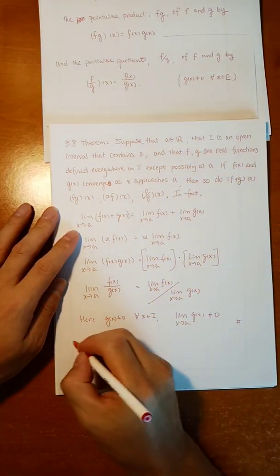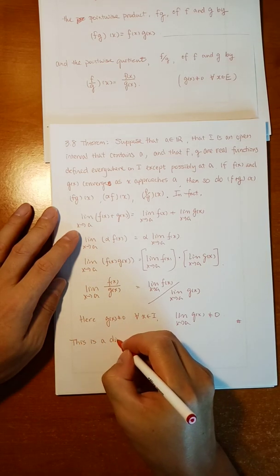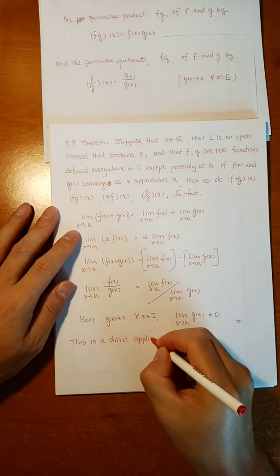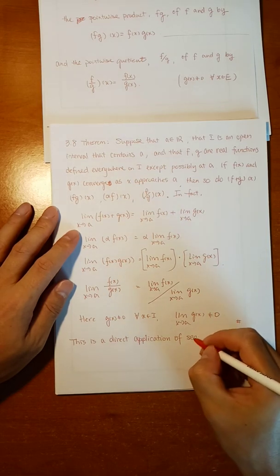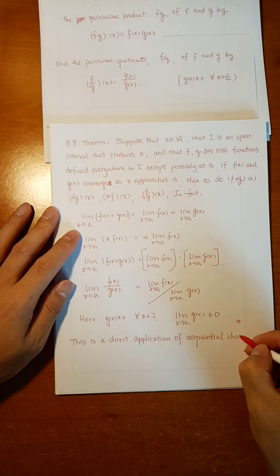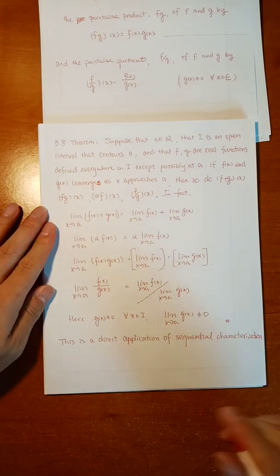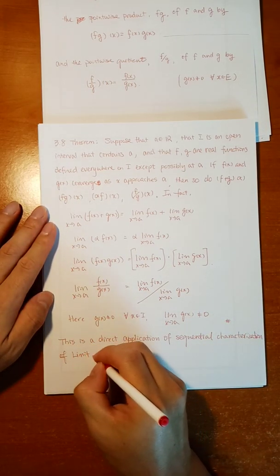So this is a direct application of the sequential characterization of limits.